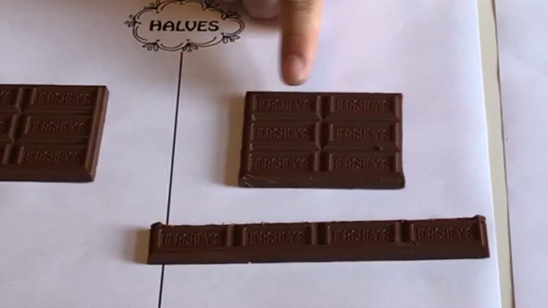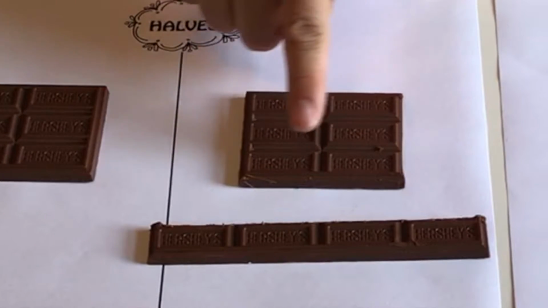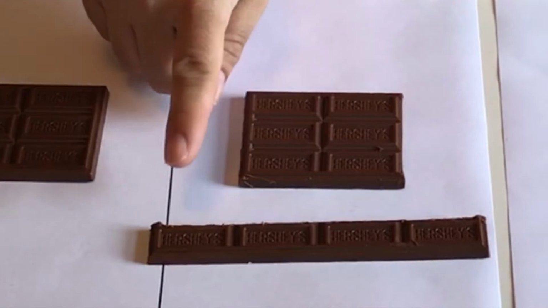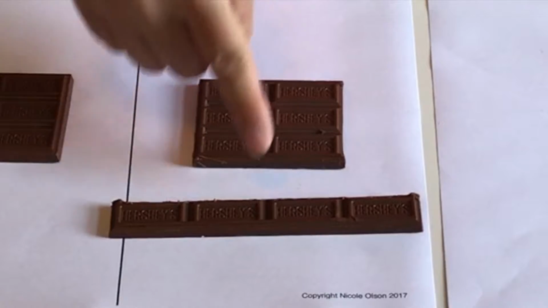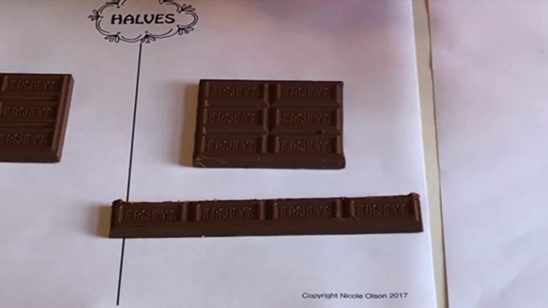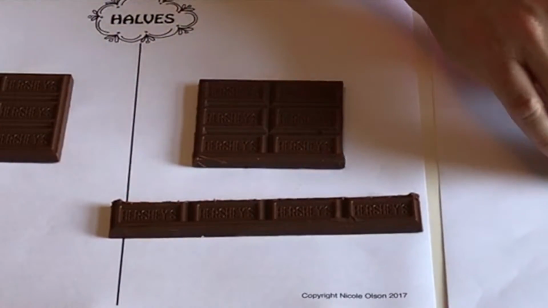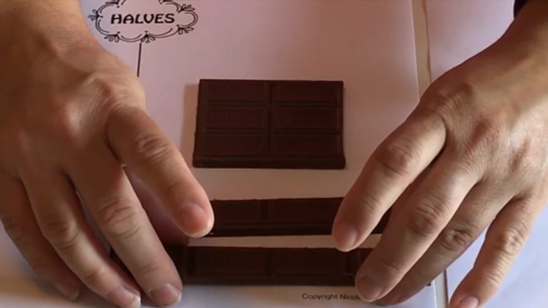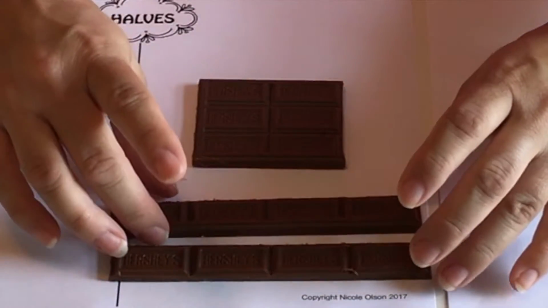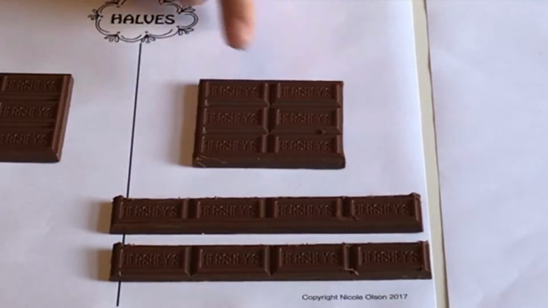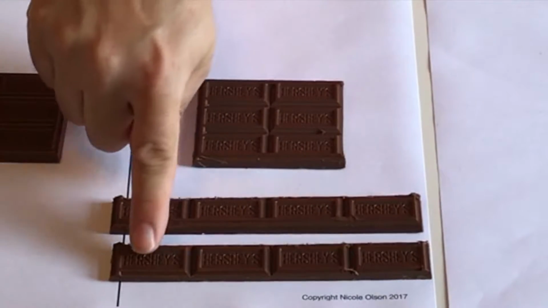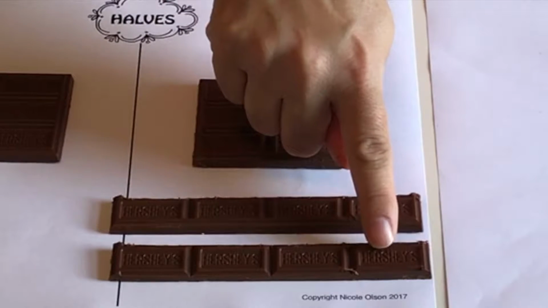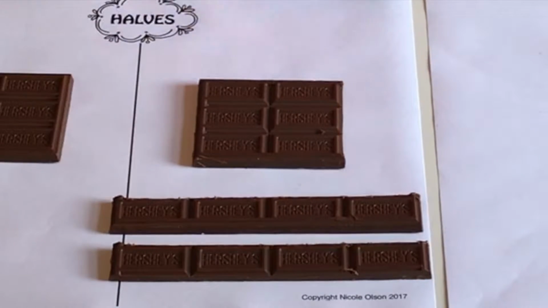In 1/2, we have 1, 2, 3, 4, 5, 6. In 1/3, we have 1, 2, 3, 4. So these are not equivalent fractions. But what if we brought over another third? Then would we have equivalent fractions? Let's count it up. This is 6. 1, 2, 3, 4, 5, 6, 7, 8. So we don't have equivalent fractions again.